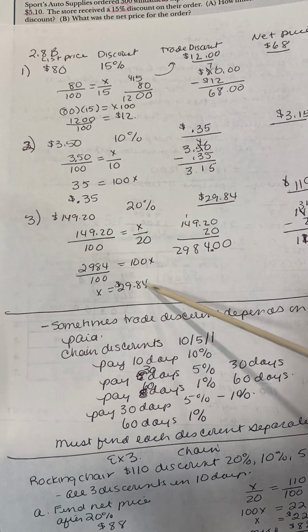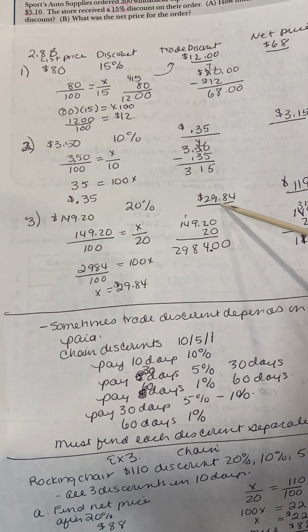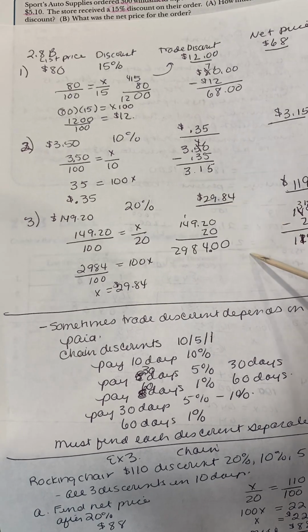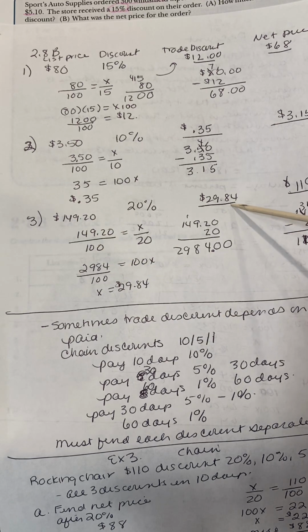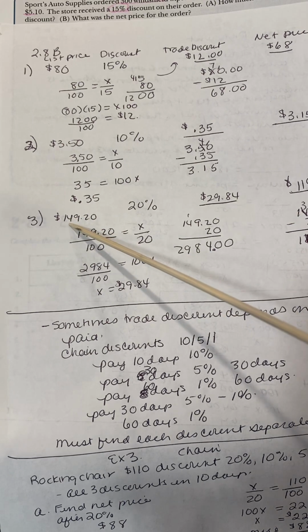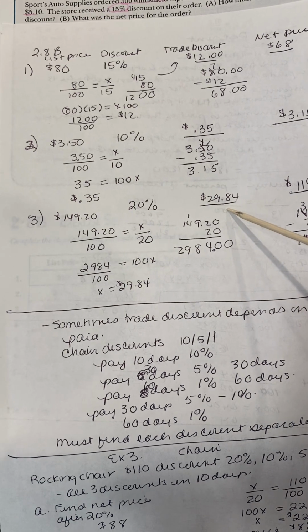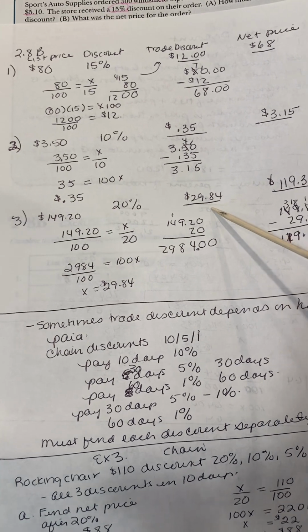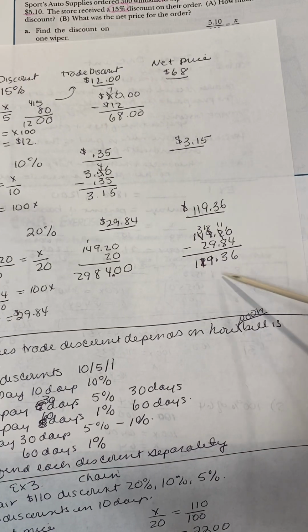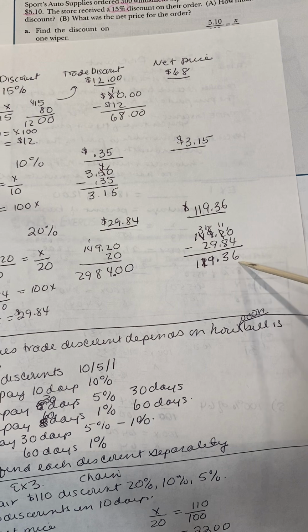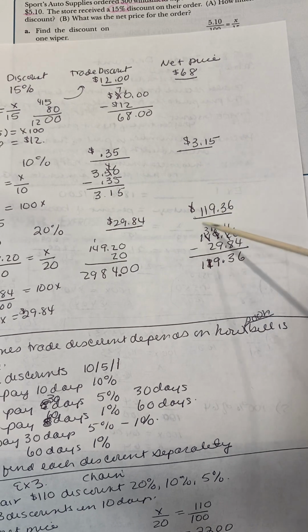So my discount is going to be $29.84, which I write here. That's my trade discount. And so now I've got to take that off, because that's what I'm going to get off my price. So $149.20 minus $29.84. I did that right here, and I got $119.36. I almost made a mistake there. $119.36, and that would be my price.